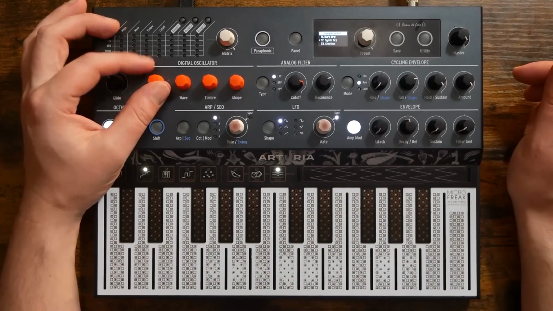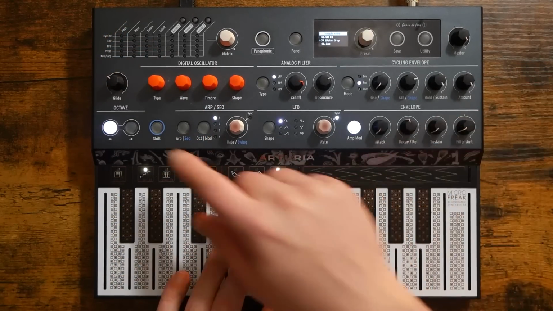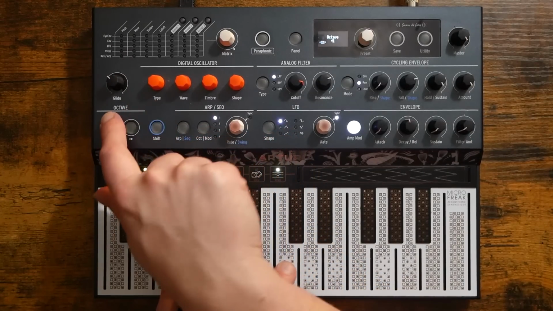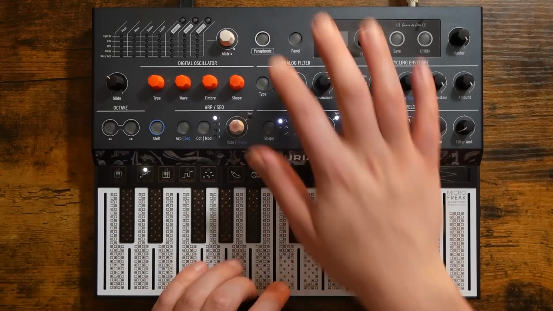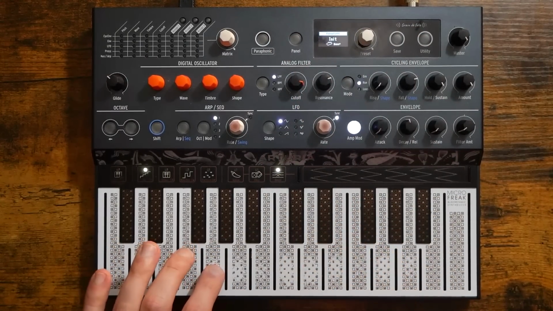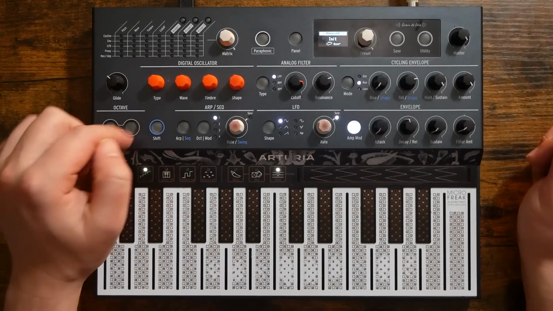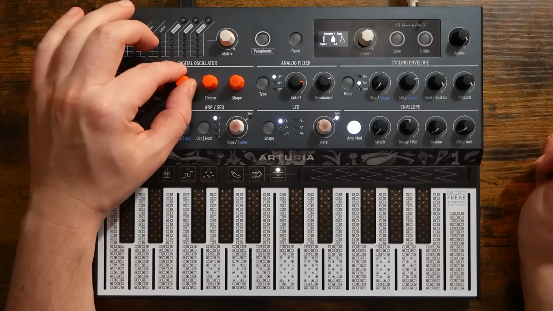Crazy. Let's keep going. There's one more that I like. Water drop. Super cool. Let's actually stay on water drop here to go over what the wave, timbre, and shape knobs do here.